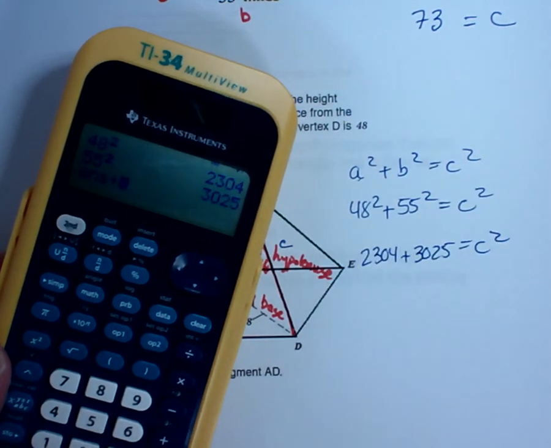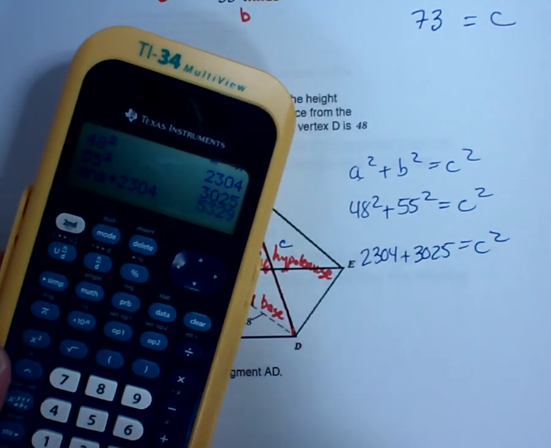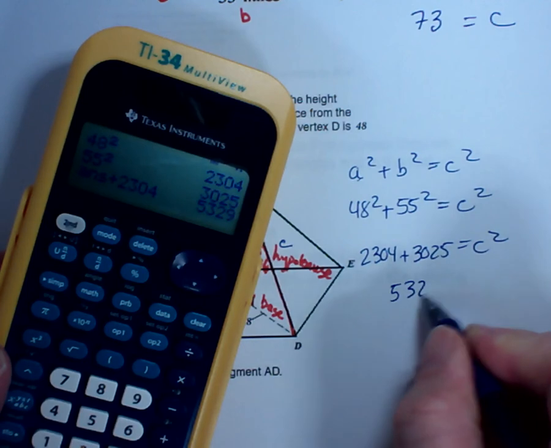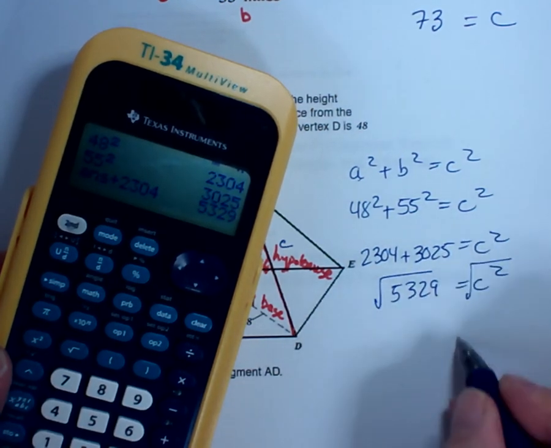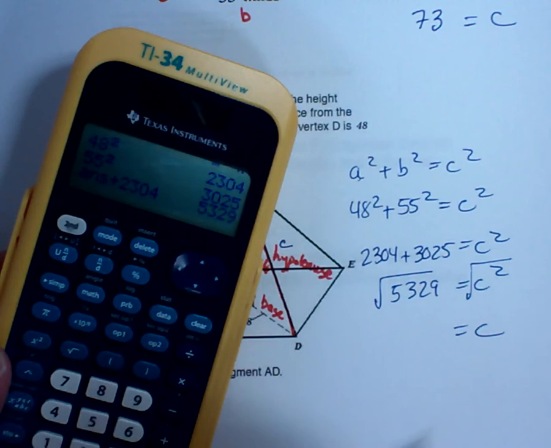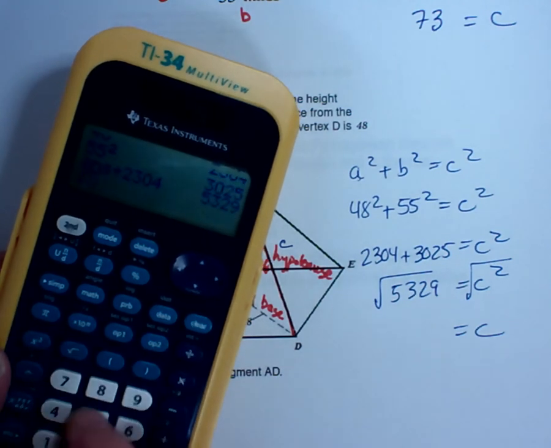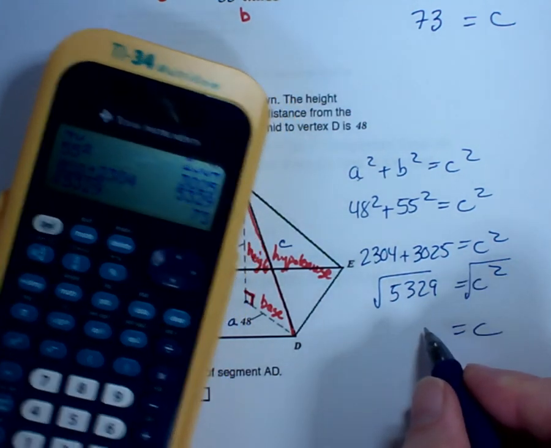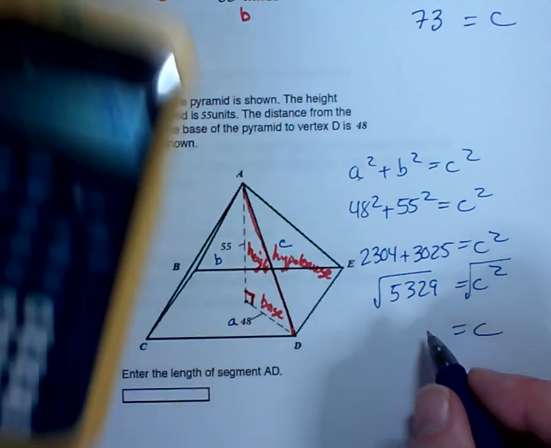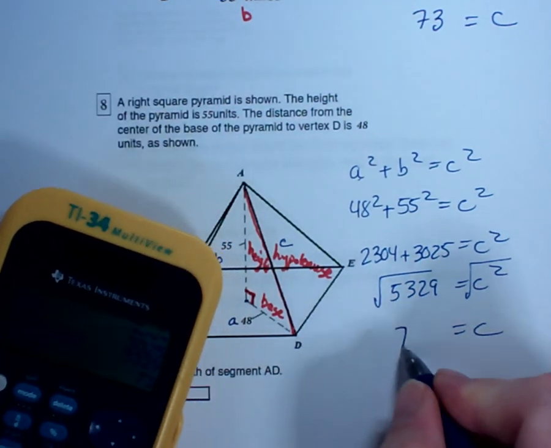I'm going to add those together and get 5,329. And then take the square root to find the length. Square root of 5,329. Oh, 73. I used the same numbers for both. 73.